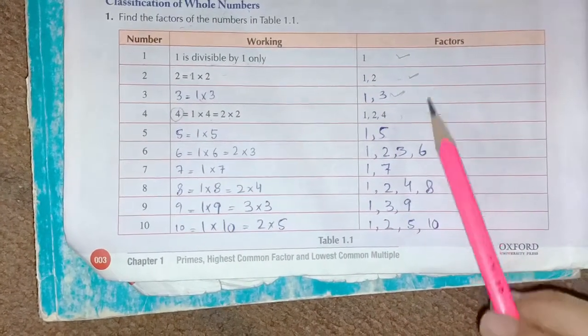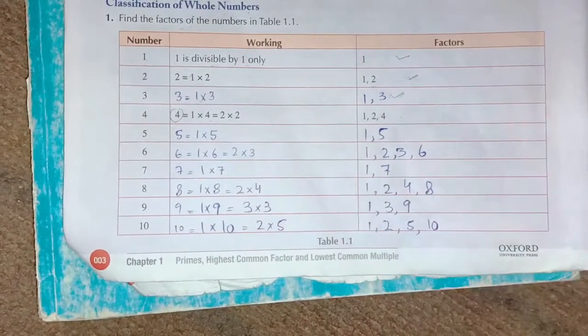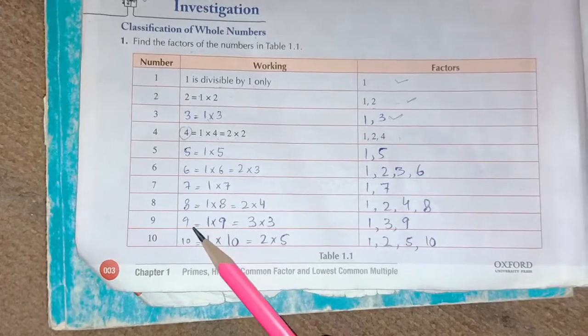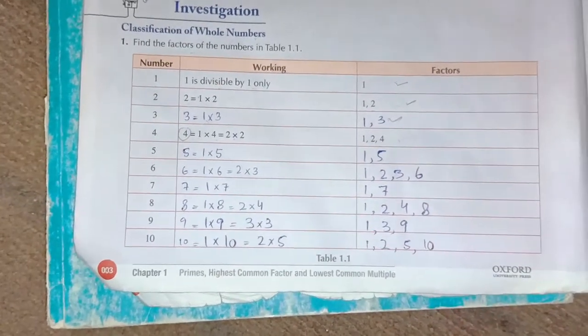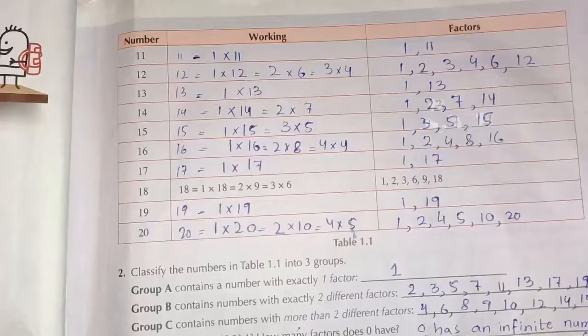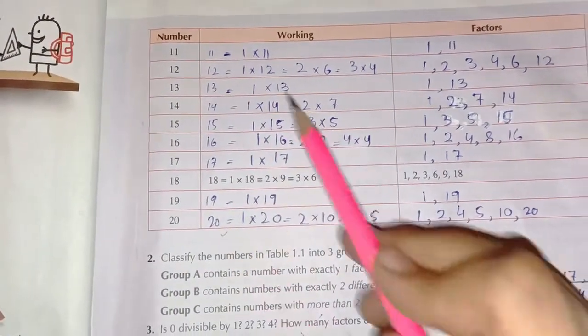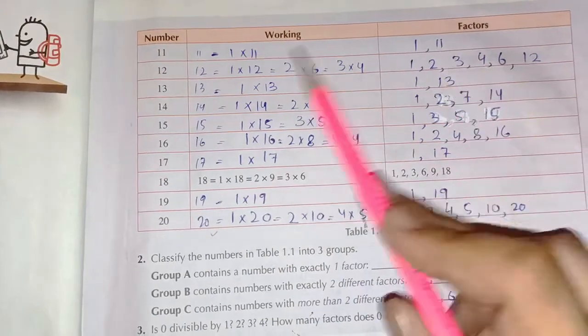So on, we have to write the factors of the numbers 7, 8, 9, 10. Then we move on to the next page. Here we have 11, 12, 13 until 20. We have to write all the factors of these numbers.